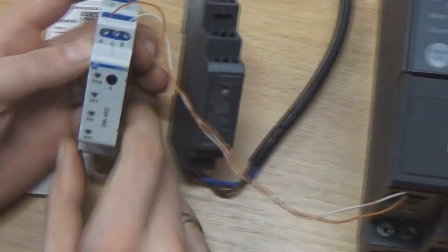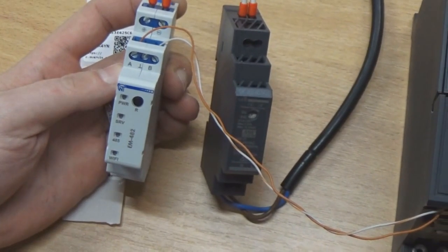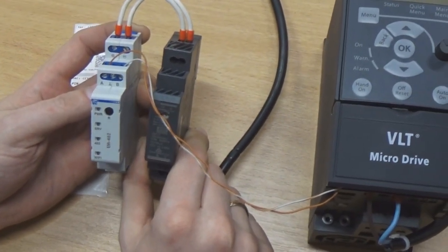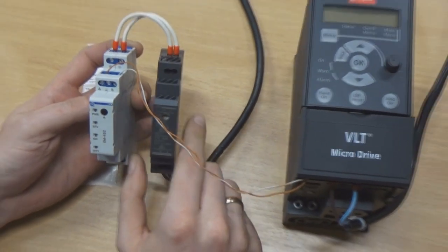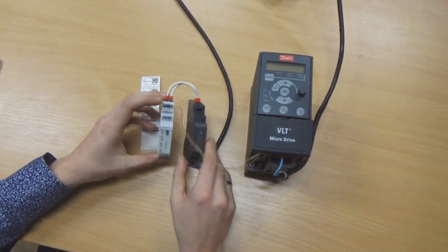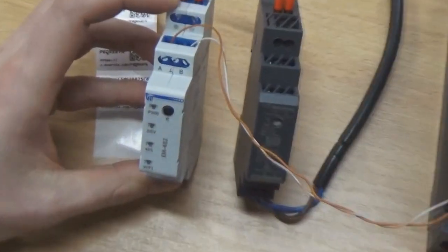What we need for this: the EM482 SMS alert controller, which works with Wi-Fi, and a power supply of 220 volts, 12 volts or 24 volts. In this video we will use a 24 volts power supply. Here we have already connected everything.